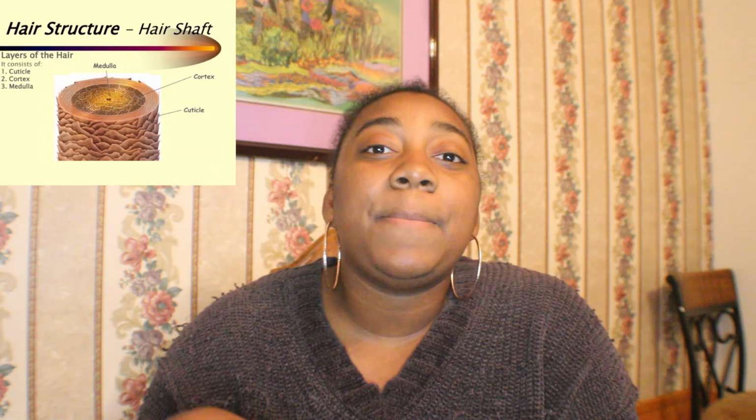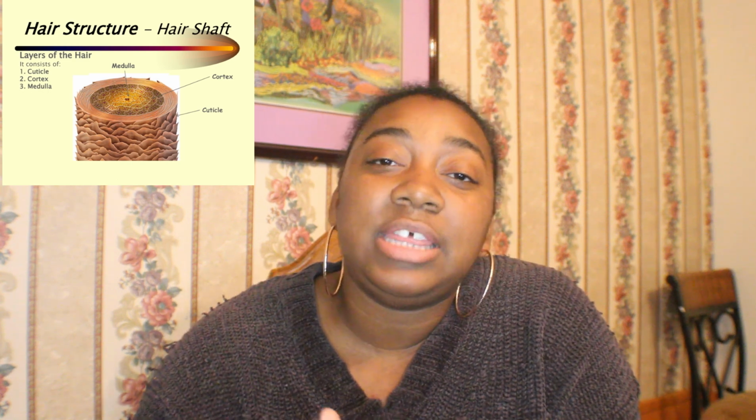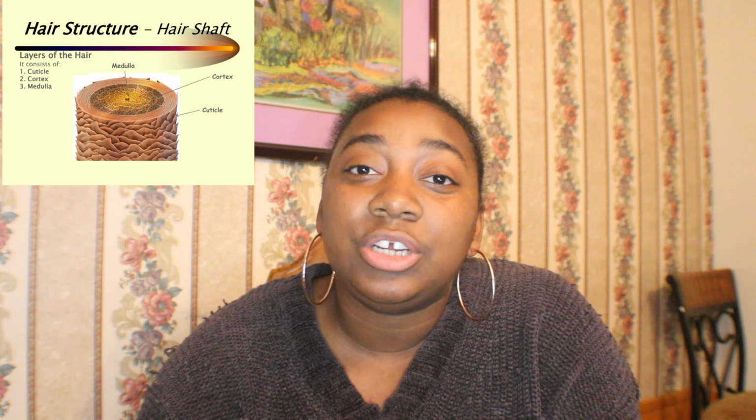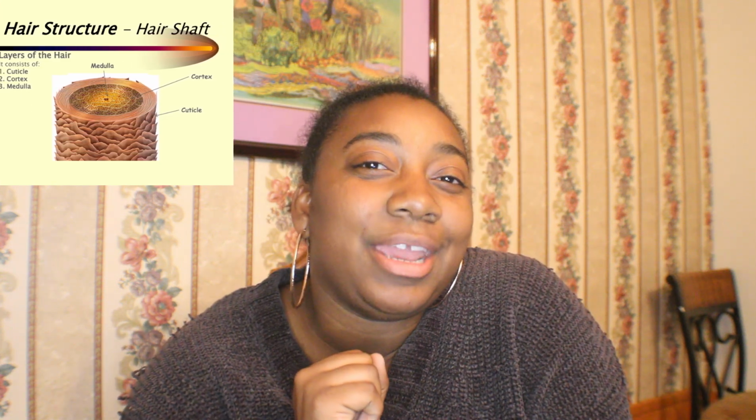Now, your hair shaft or your hair strand is made up of layers. These cuticle layers are the very thing that will determine how much moisture is getting into your hair or out of your hair. And quick note, I will also be making a video on hair porosity where you'll be able to determine what type of hair cuticle layering you have.